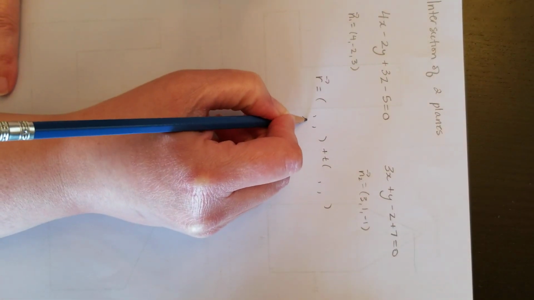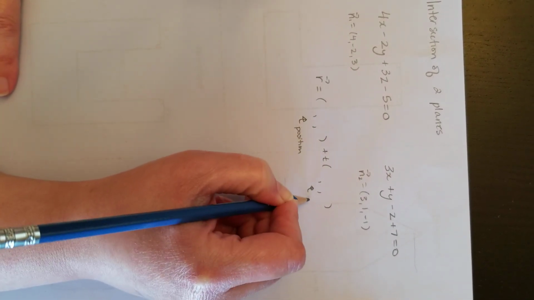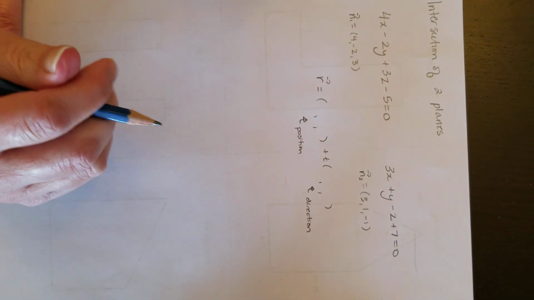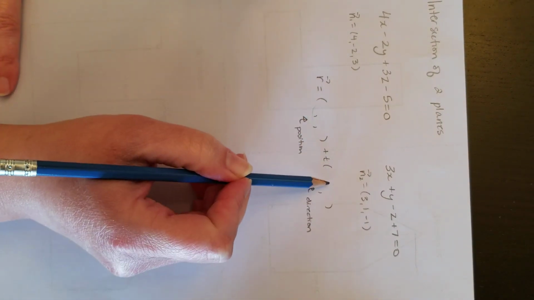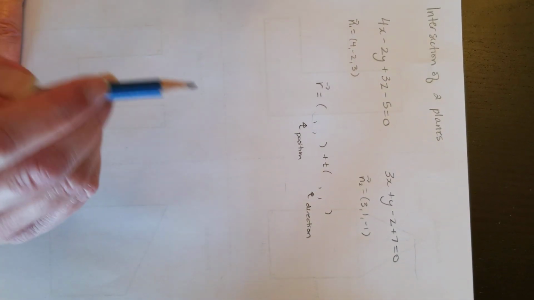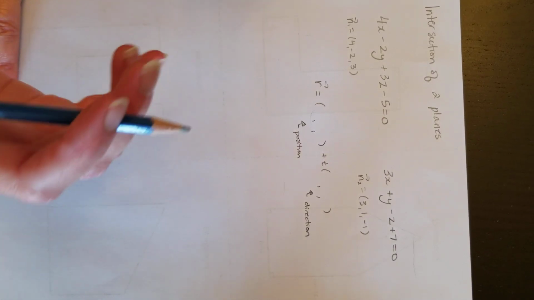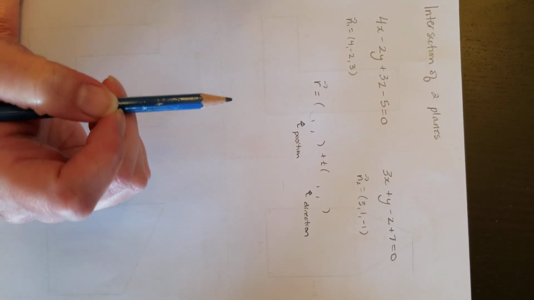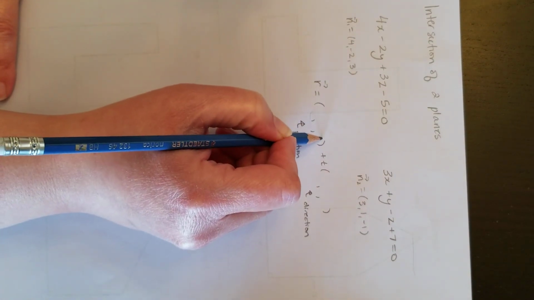So we've got our position and our direction, and there's an infinite number of choices for each of those. This one here can be any point on the line, and this one can be any scalar multiple of a vector in the direction of the line. Because there's an infinite number of options, we are going to choose, kind of arbitrarily, to help us solve here, the point that crosses the xy plane.